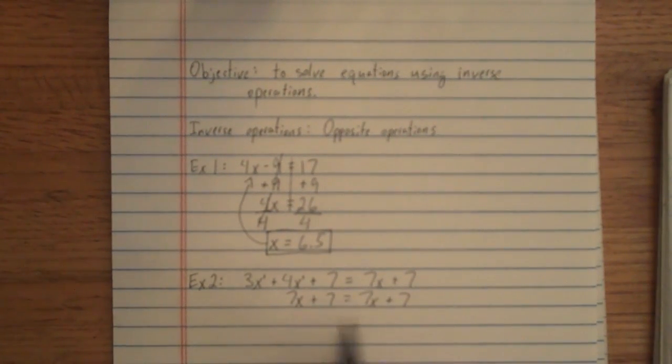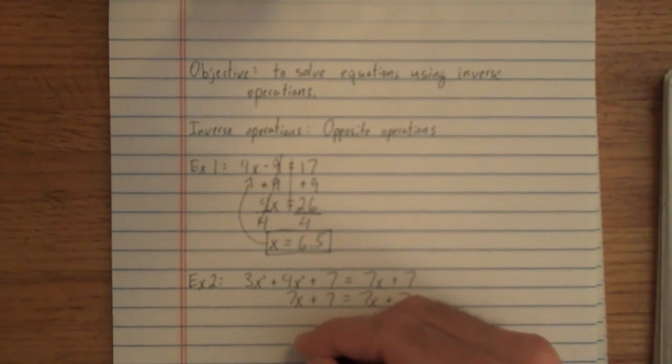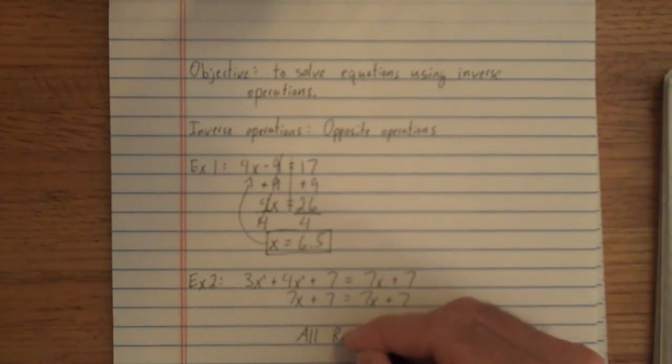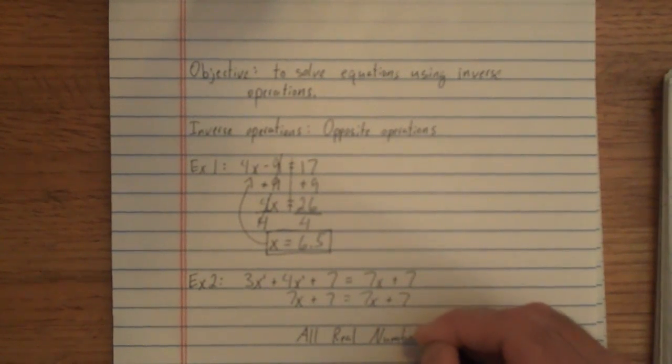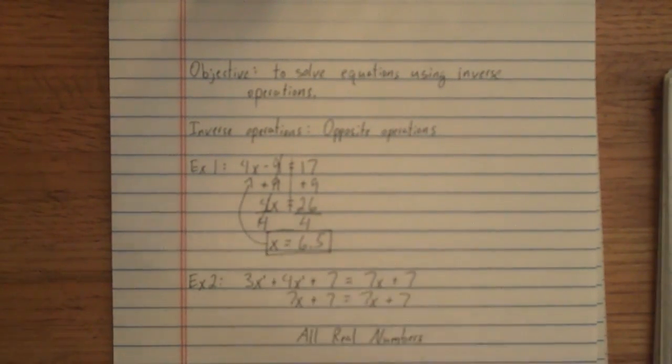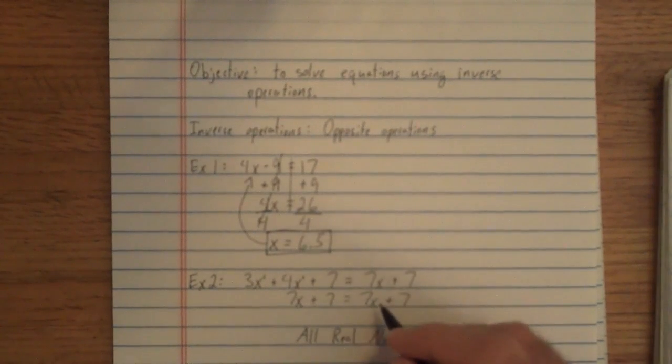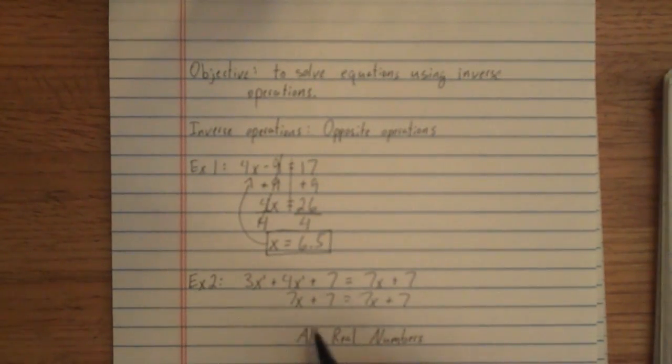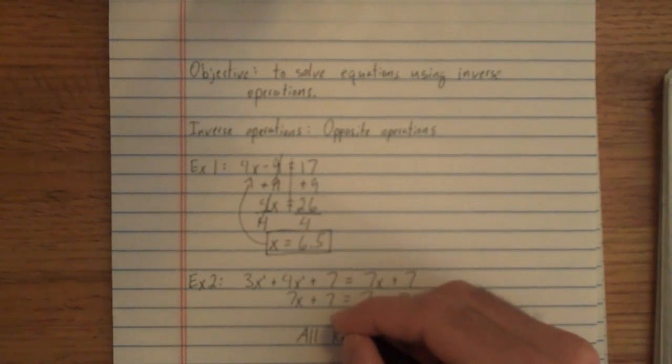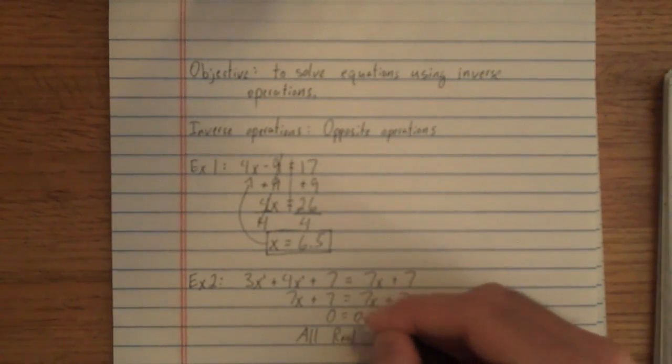So I've got the exact same thing on both sides of the equal sign. Now what this means is my answer is all real numbers. Okay? So I can subtract 7x from 7x and get 0. I can subtract 7 from 7 and get 0. So that 0 equals 0.